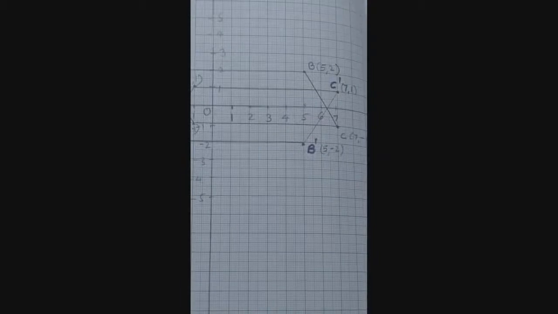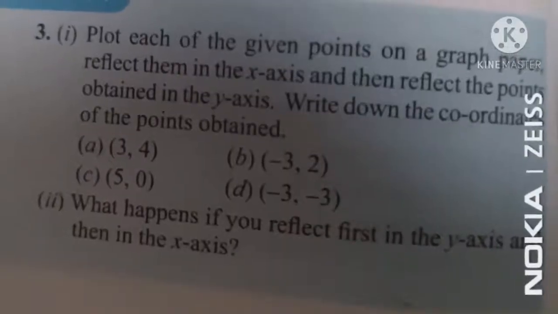You can see you are not asked to join A dash, B dash, C dash, D dash. So if you just write the reflection points, it is okay, and if you join them, then it is also okay. Exercise 10b, question 3.